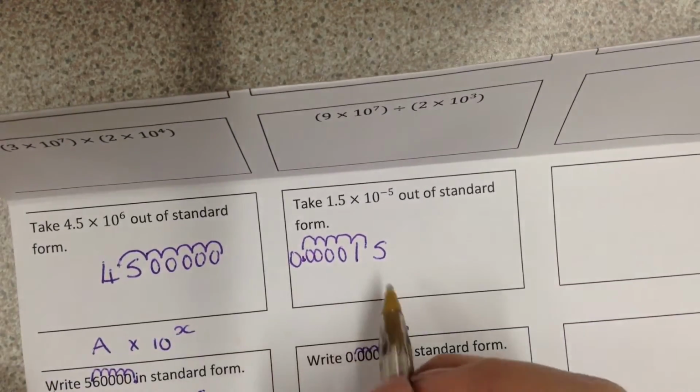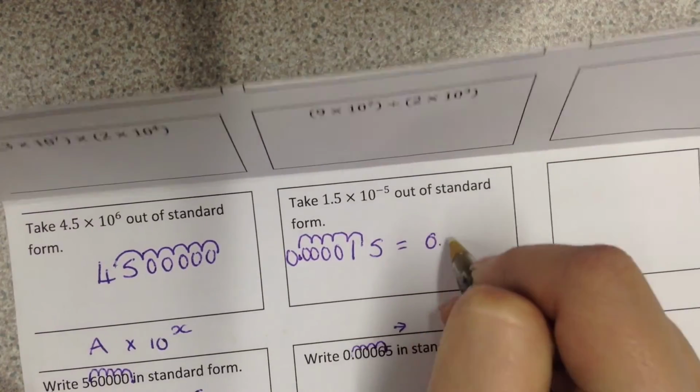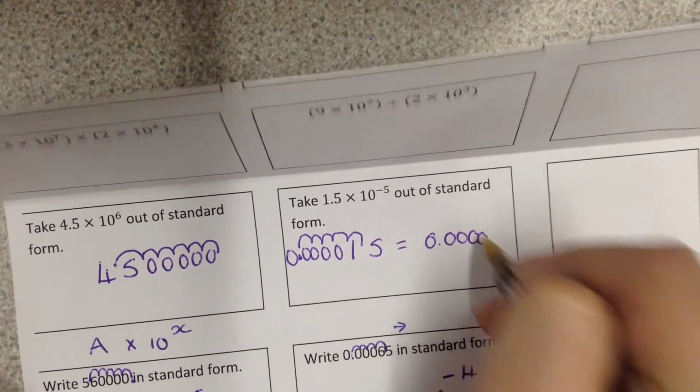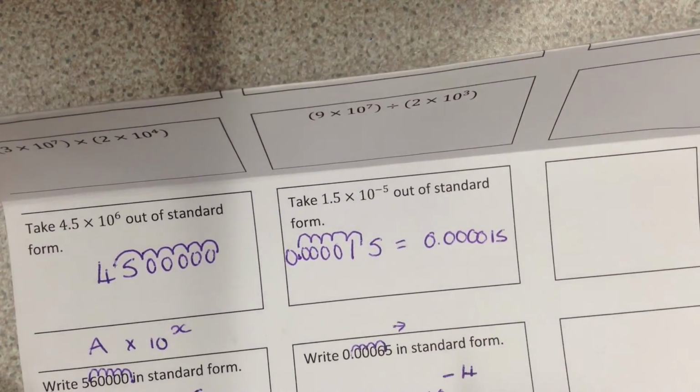Make sure it looks nice and clear. I know that one's not the best. To make it really clear what you're trying to tell the examiner your answer is.